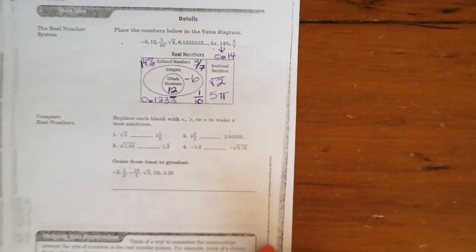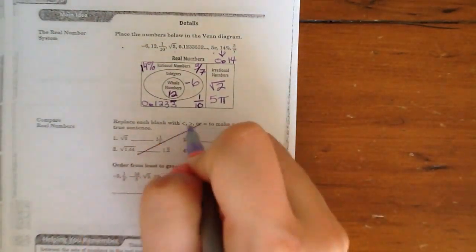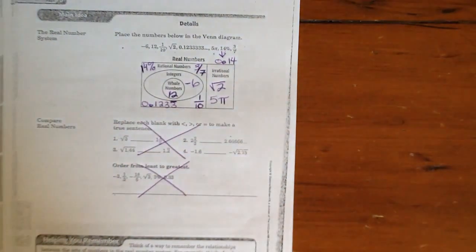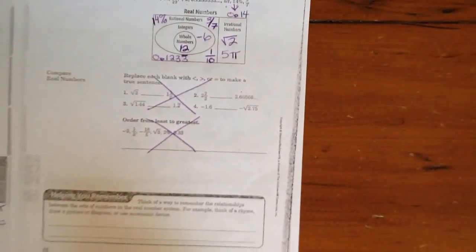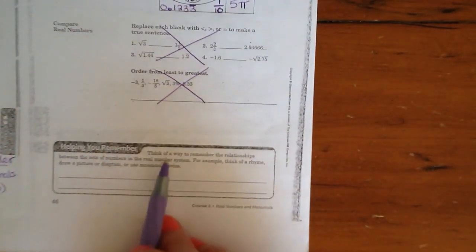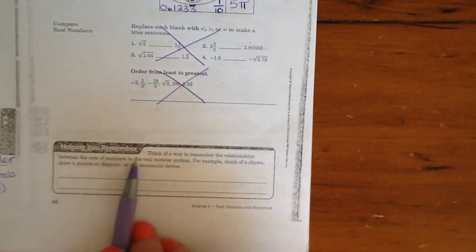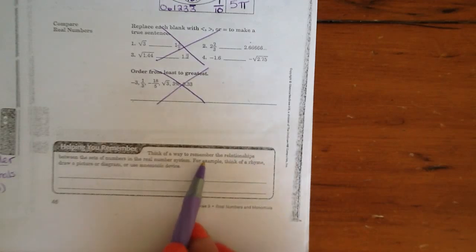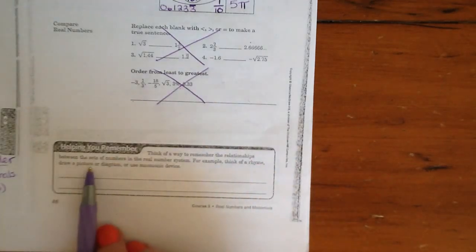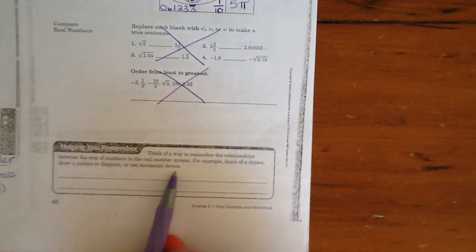Okay, we're going to skip this bit about comparing and this bit about ordering from least to greatest. So we're really focused on the vocabulary in this lesson. All right, helping you remember. Think of a way to remember the relationships between the sets of numbers in the real number system. For example, think of a rhyme, draw a picture or diagram, or use a mnemonic device.